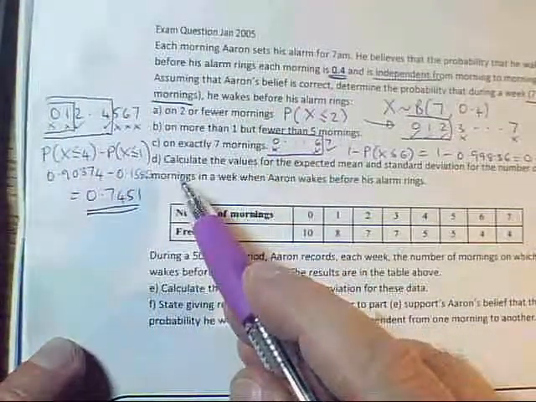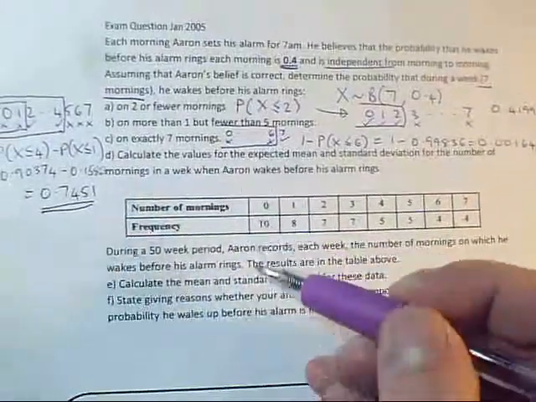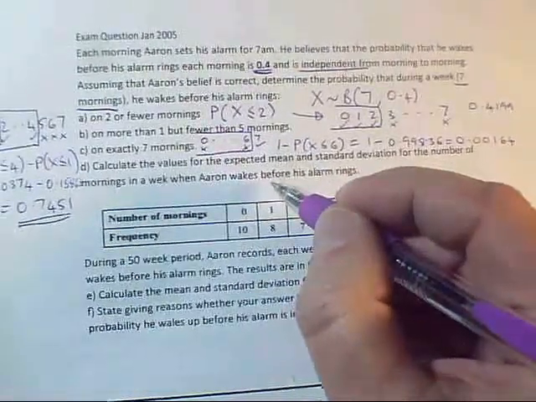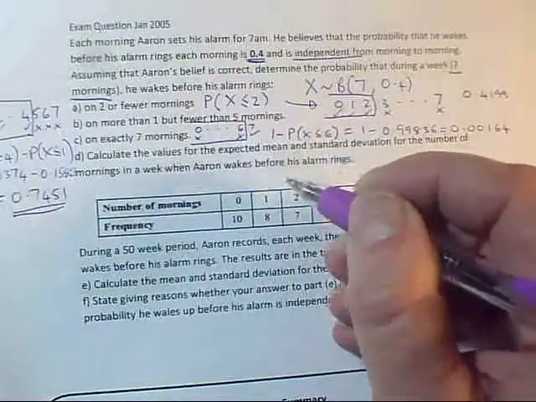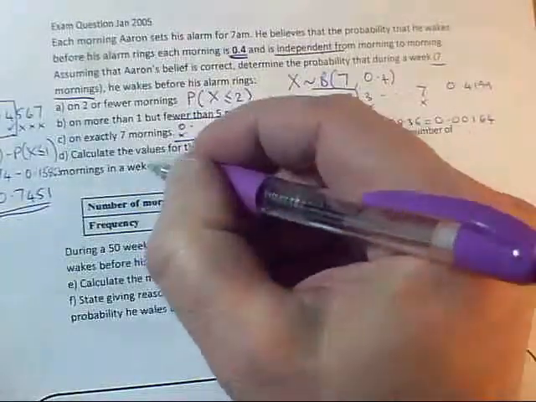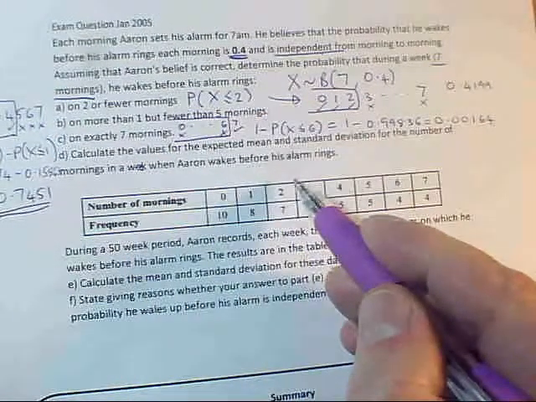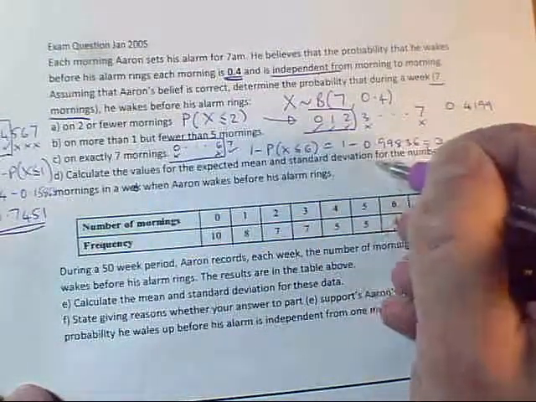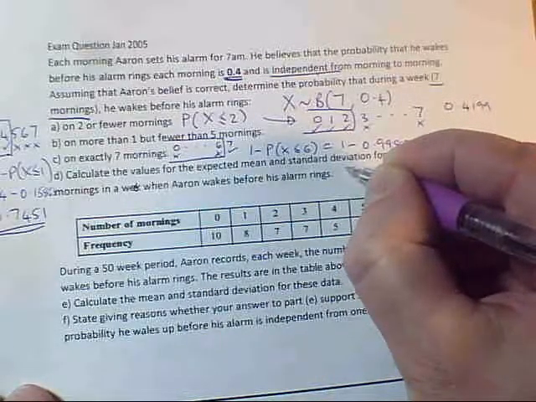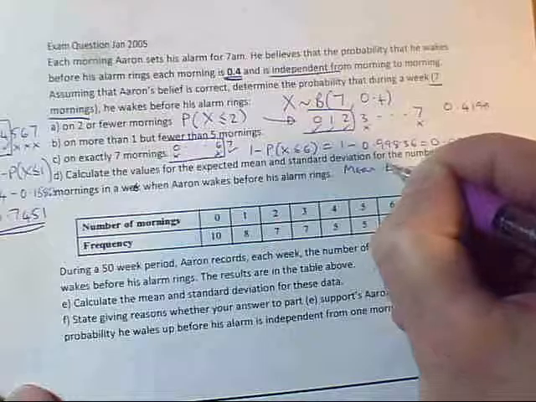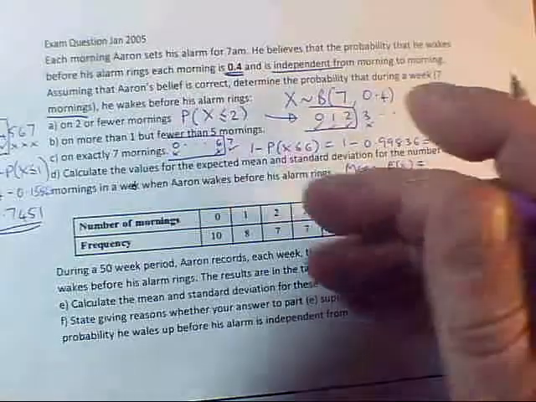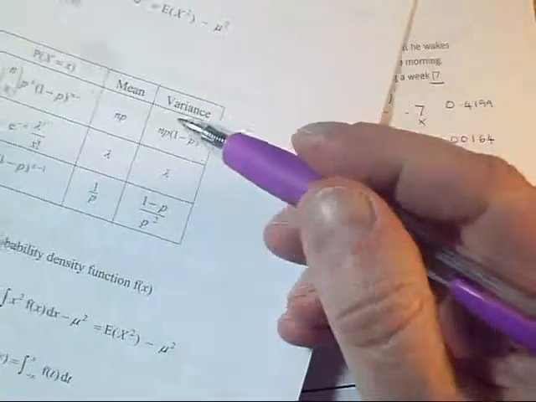And then finally, part D, we need the values for the expected mean. Again, the expectation or mean would be a more normal way of saying that. Find the values for the mean and the standard deviation for the numbers of mornings in that week when Aaron wakes before the alarm rings. So, expectation and standard deviation, we need the formula for the mean, which we can call E of x. And the formula booklet tells me, so page 11 of the formula book is the one that you go to. You've got the binomial distribution on the top row.